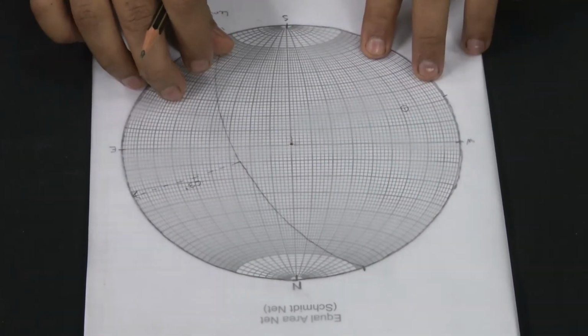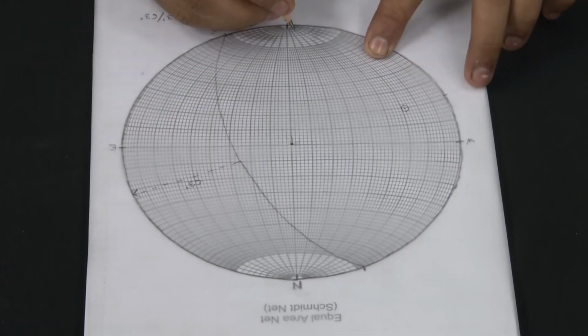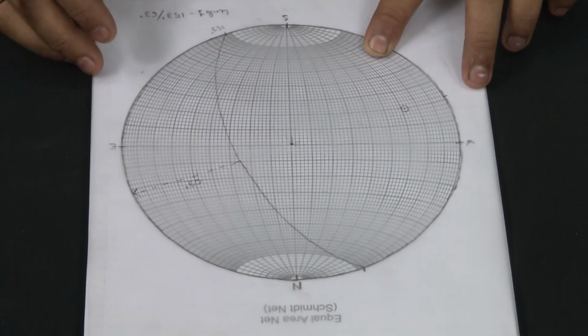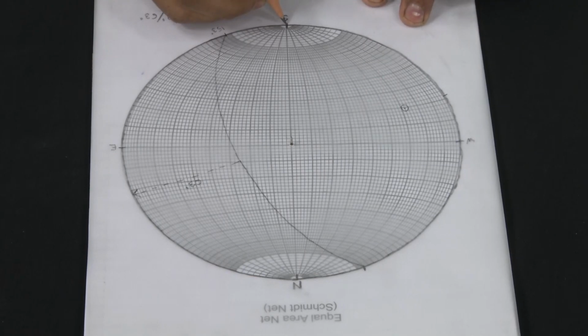Now, in a similar manner we will plot the second pole. The second pole has a trend of 237 degree and the plunge is 19 degree. So, first we will see where the 237 degree is, south corresponds to 180 degrees.